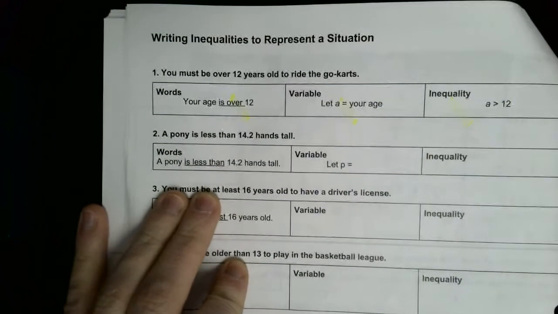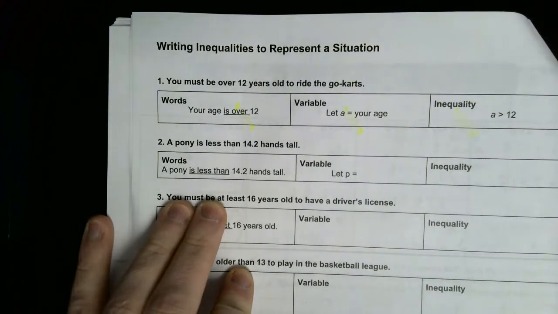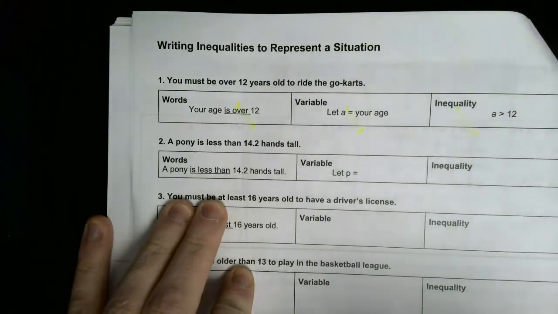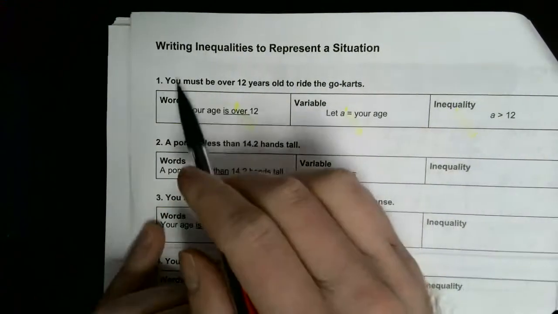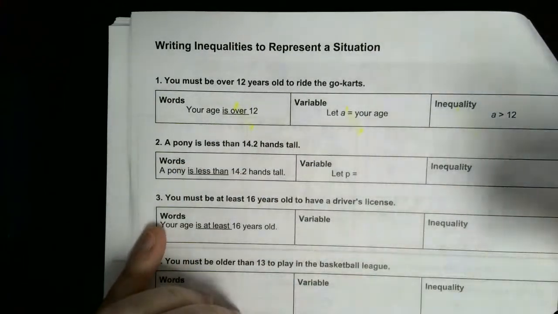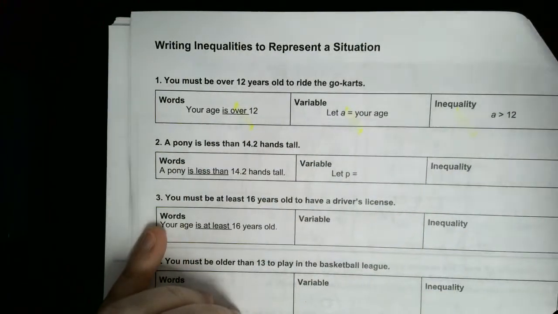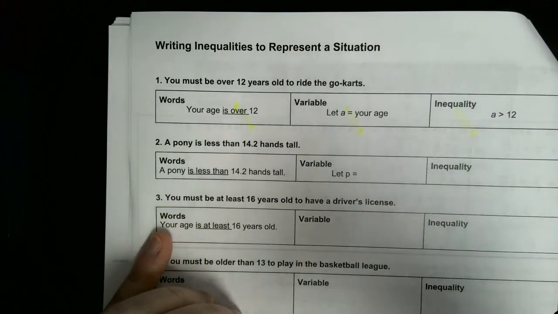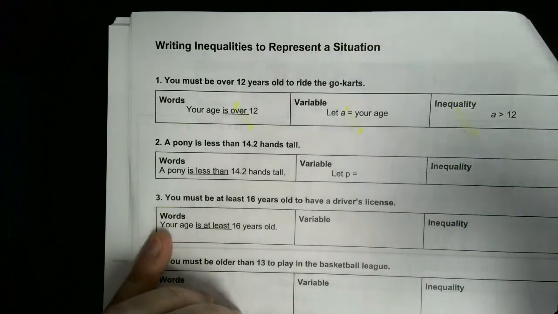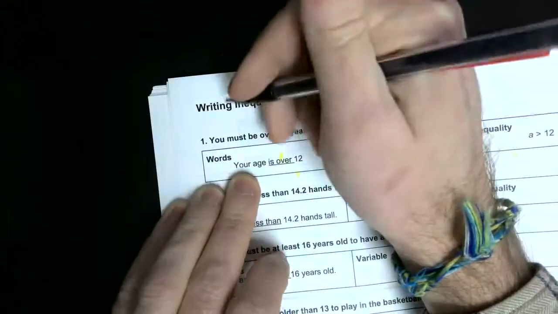Hey, boys and girls. What we're going to do today is something we've done before when we did equations. We're going to take a phrase and turn it into an inequality. Again, it's not going to be completely new, but it's slightly different because we are using the inequality symbols. So let's remind ourselves of those real quick.